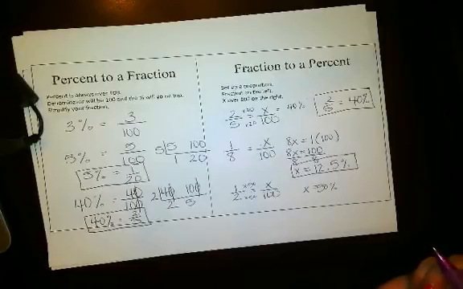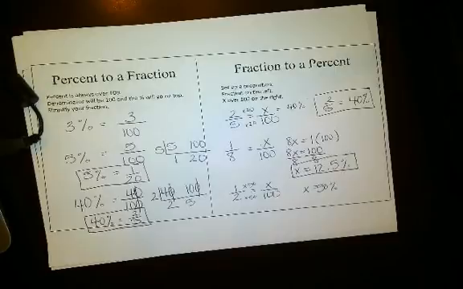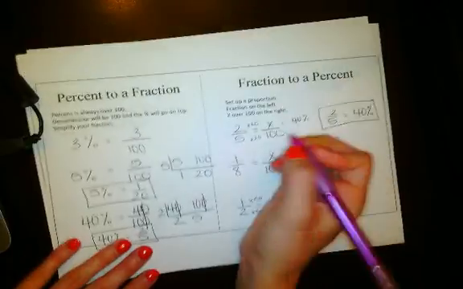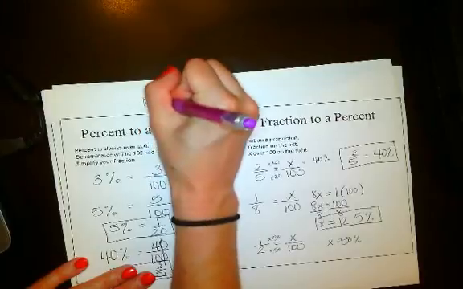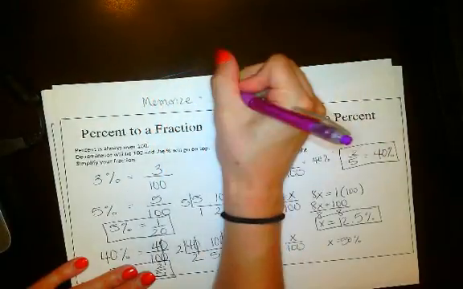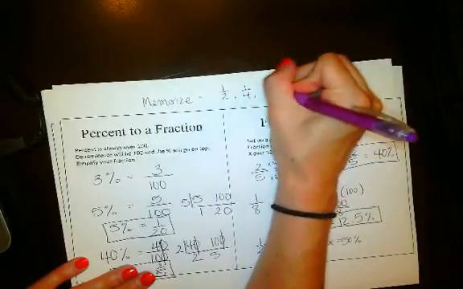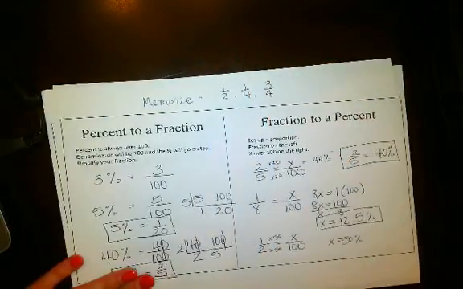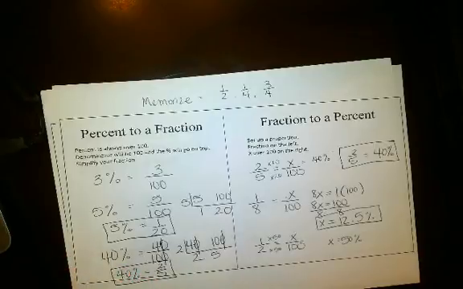But I make them memorize 1/4, 1/2, 3/4 as a fraction, decimal, and percent. It makes it easier because those are ones that you see all the time. So once again, ones that I make them memorize: 1/2, 1/4, 3/4. They're like quarters. So I make them memorize the fraction, decimal, and percent.